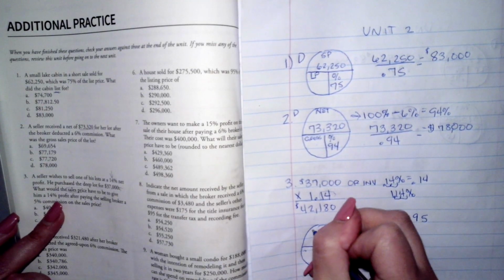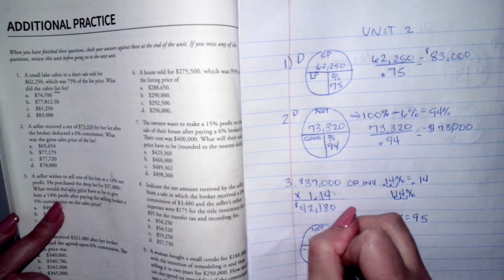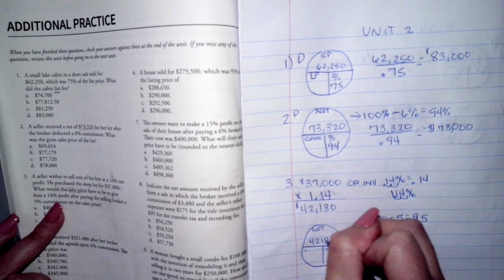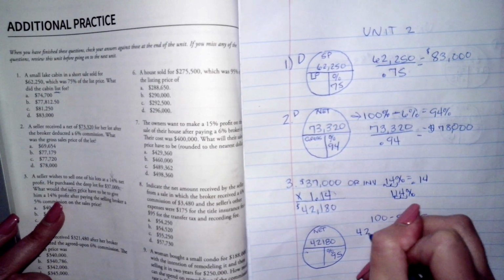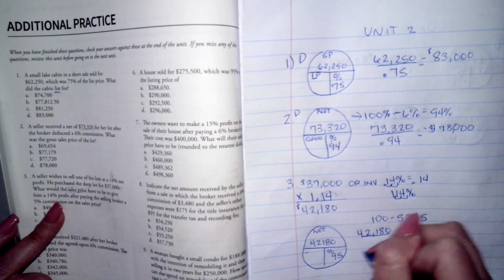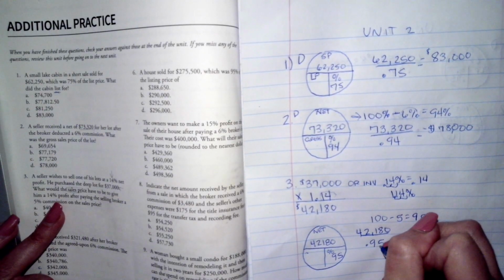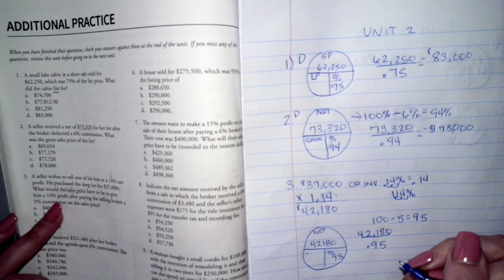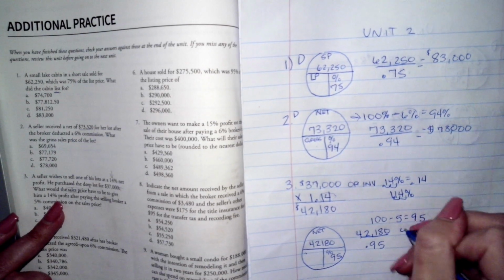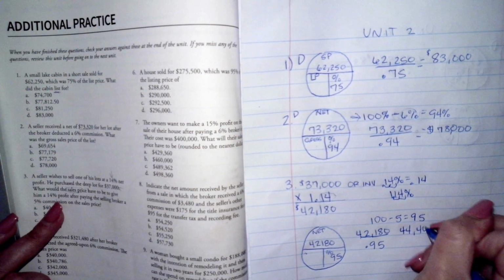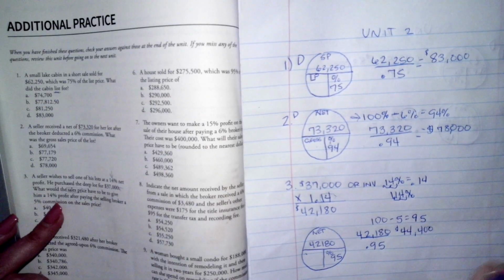We have the net. It's 42,180. So now all we have to do is divide that. And when you do that, you get 44,400. So your answer is C.